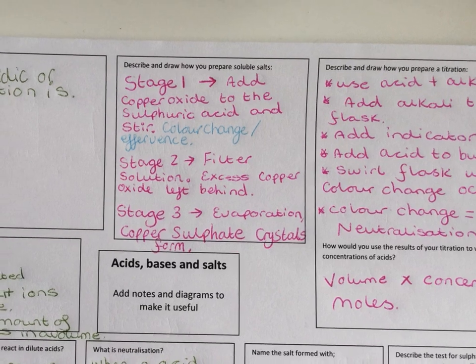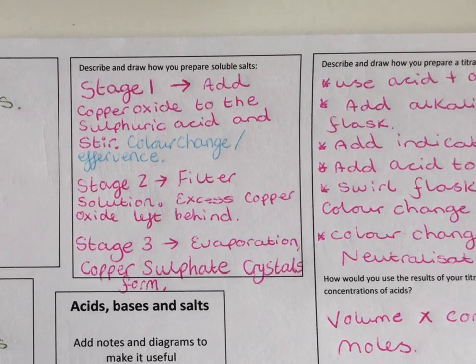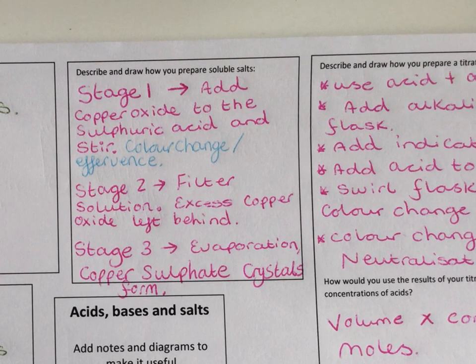Now, two experiments you may have watched in class or had to do yourself are preparing soluble salts and titrations. So preparing soluble salts is in three stages. The first stage, I've just picked copper oxide and sulfuric acid as my reactants. You add them together and you stir them. When you put them in a beaker and stir them around, you should see a colour change and effervescence. That means that either hydrogen or carbon dioxide is being given off, basically fizzing and bubbling.